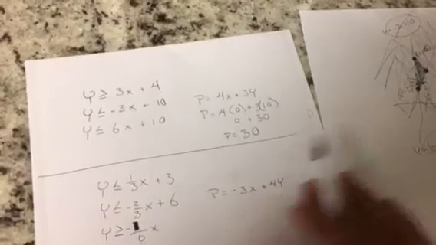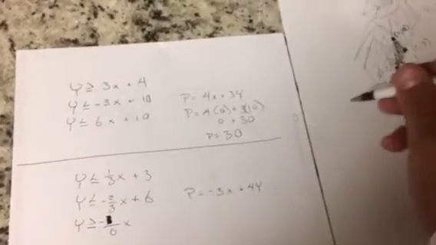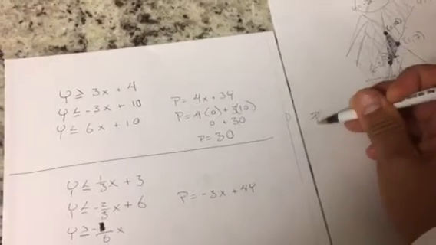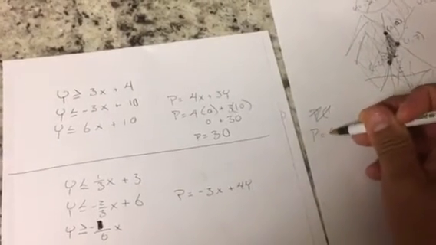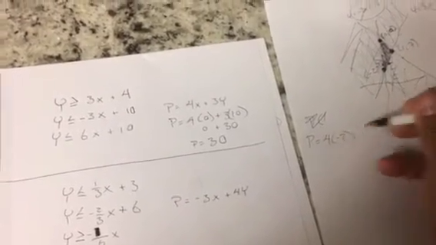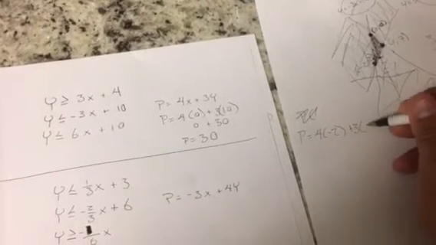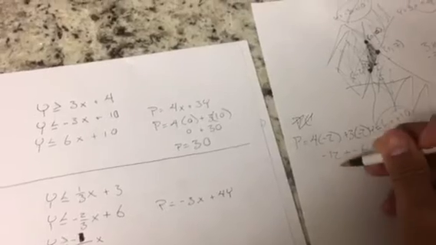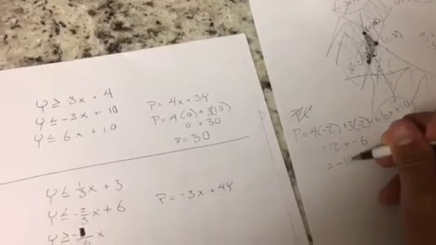Now I'm going to plug in the next one, -2, -2. 4 times -2 plus 3 times -2. -12 plus -6, -18.